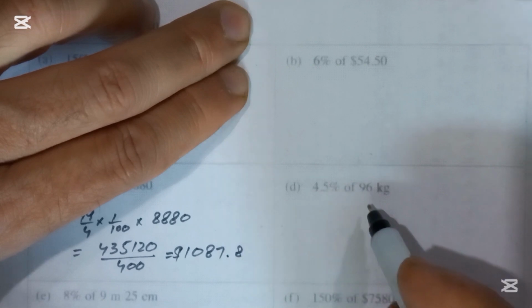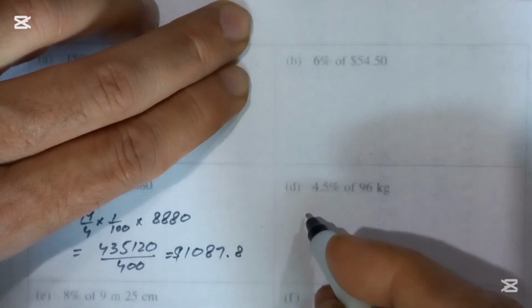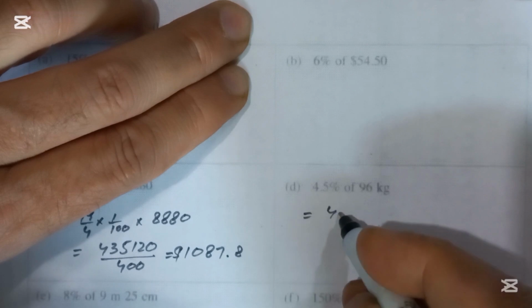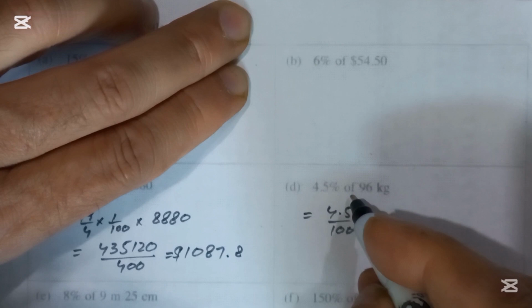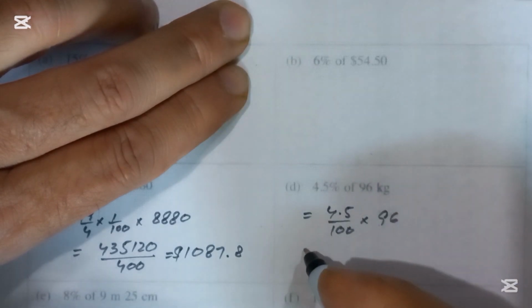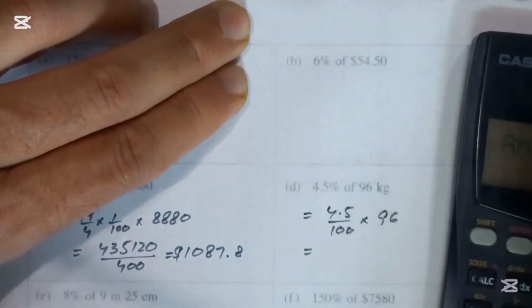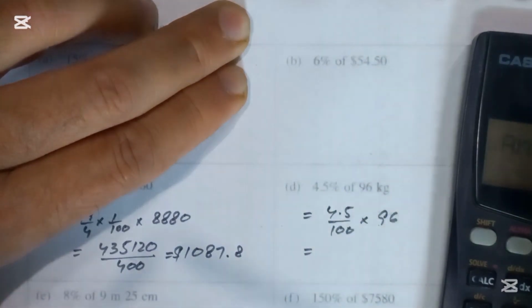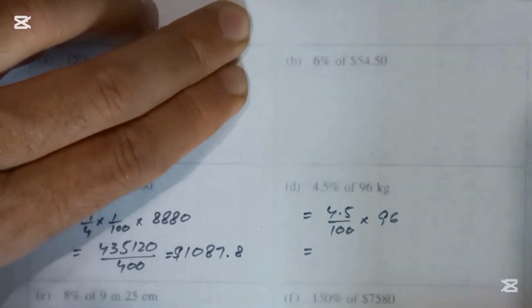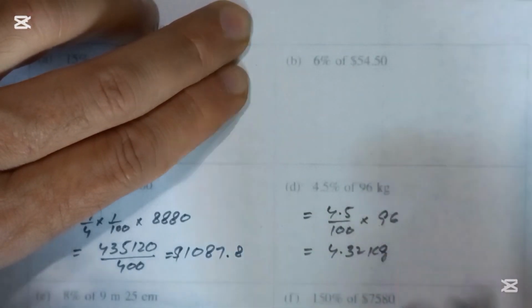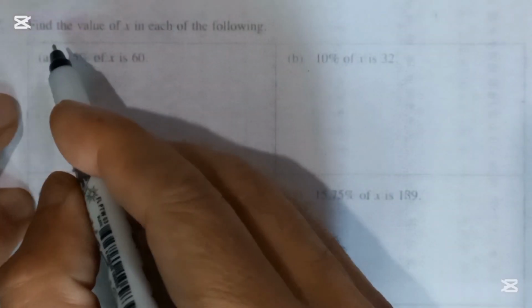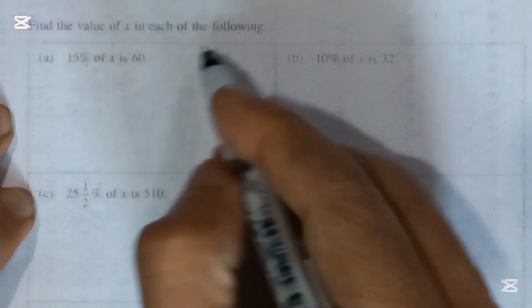So 4.5% of 96 kg is the requirement. Steps are again the same. Drop the percentage sign and divide 4.5 by 100. Put a multiply sign in place of "of", and 96 will remain as it is. Now solve it on the calculator. So 96 multiplied by 4.5 divided by 100 will be equal to 4.32 kg. That is the answer.